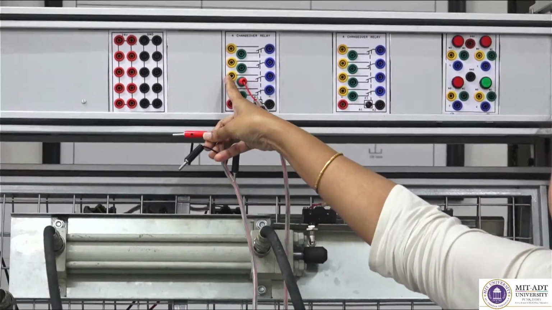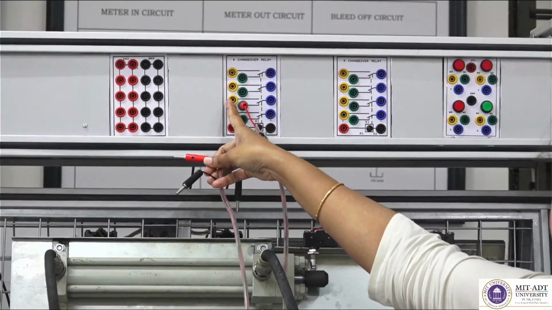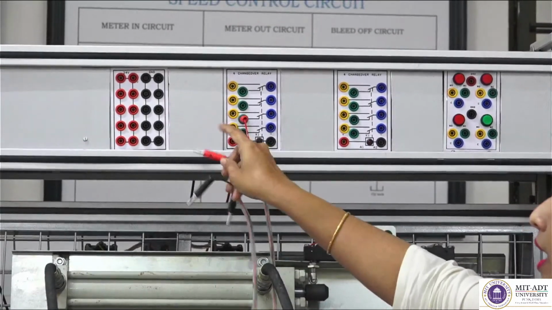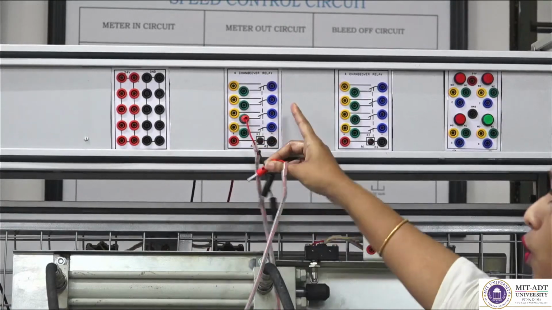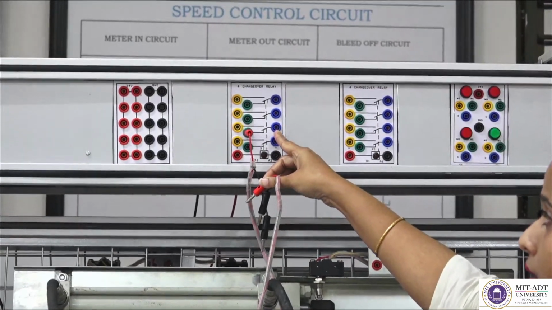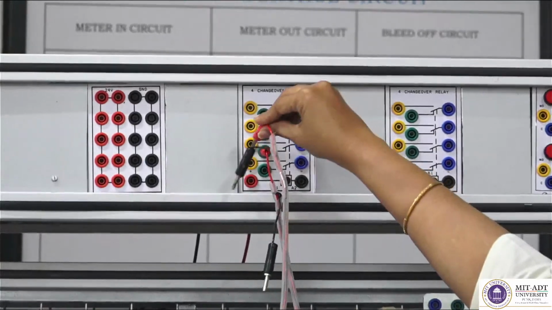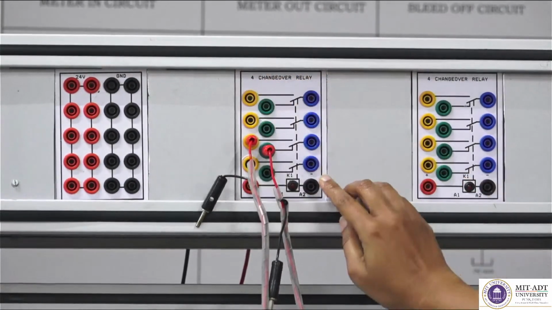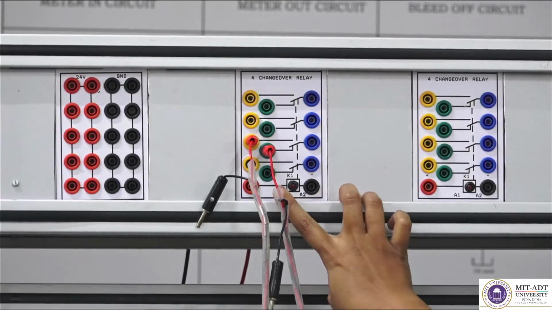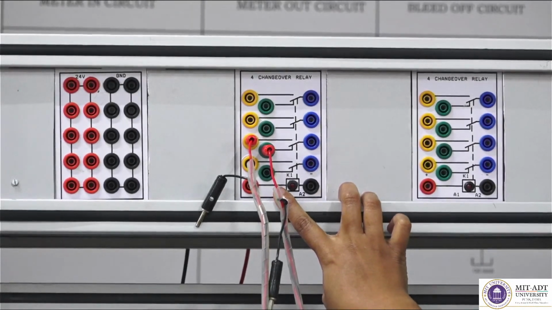This yellow color shows it is a normally open and green color shows it is a normally closed. Blue color shows it is a common, which is given to this normally closed and normally open. This black color shows it is a ground supply, red color shows it is a 24 volt supply.